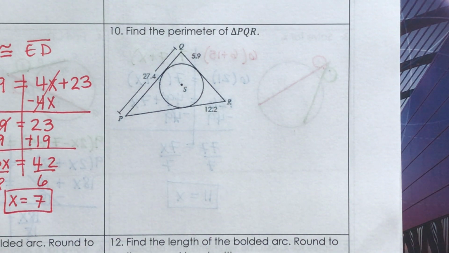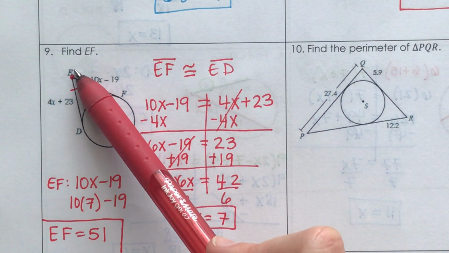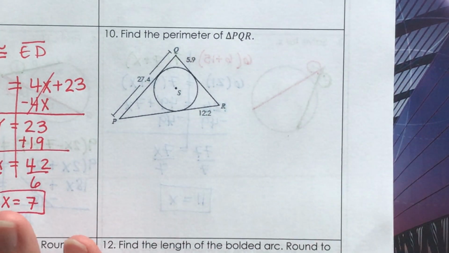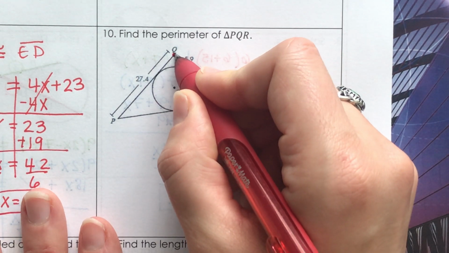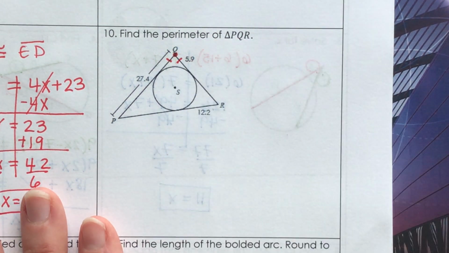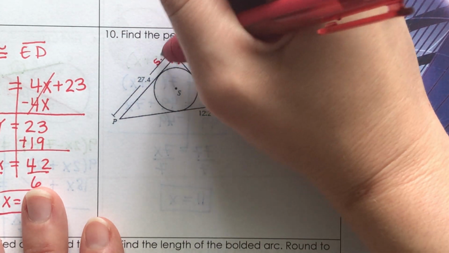Okay, so this is the same idea as we had over here. If they share the same point, the two sides that share that point are congruent. So I'm going to mark all of those in my picture first. The two that attach to that point Q are this one and this one. So if this one's 5.9, guess what? This one is 5.9.